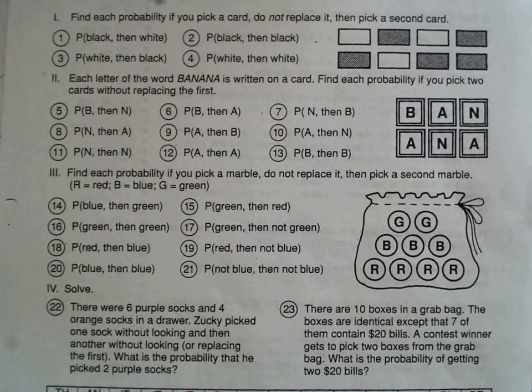So in this video, we're talking about probability without replacement. So basically what we're doing for this whole paper is we're going to find one probability, and then something's going to be taken away for the second part of the problem, and it's going to affect our second probability that we have to get here. So let's check this out in action.